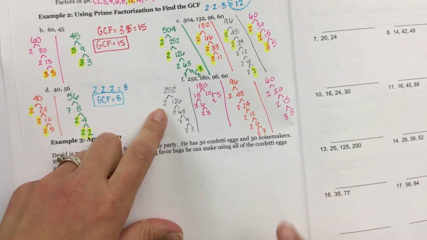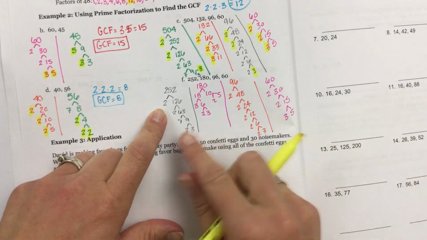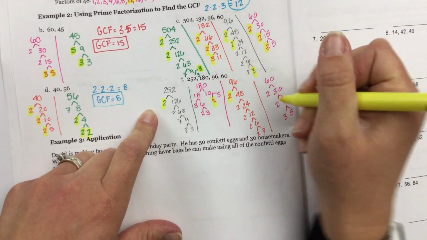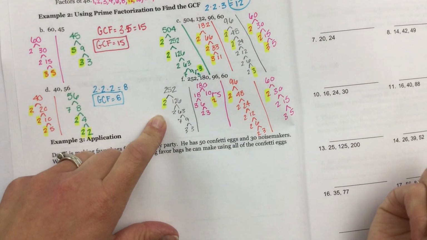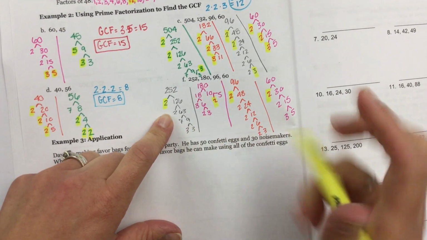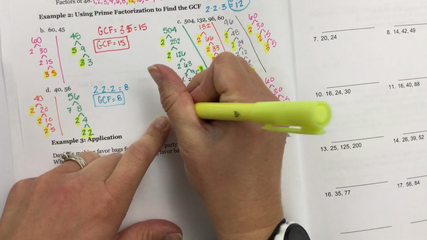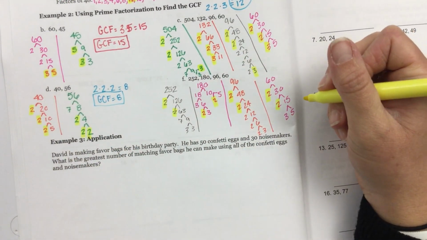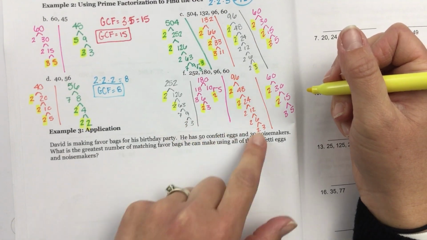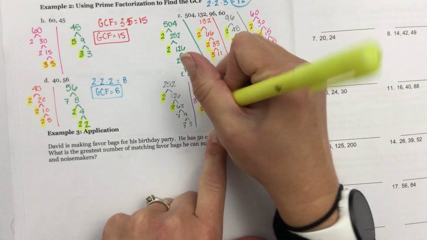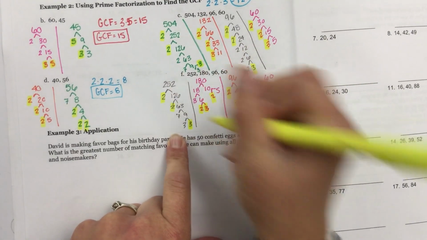So now I've got to find their common factors. Do they all have a 2? Sure. Okay. Do they all have another 2? And it looks like they do. This one was just hidden for a moment when I was looking. Okay. Do they all have a 3? And if I look through, they do. So a 3, a 3, a 3, and a 3.